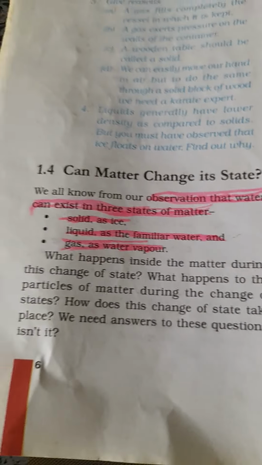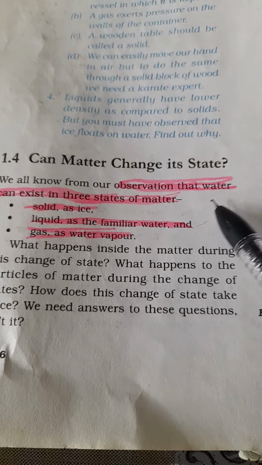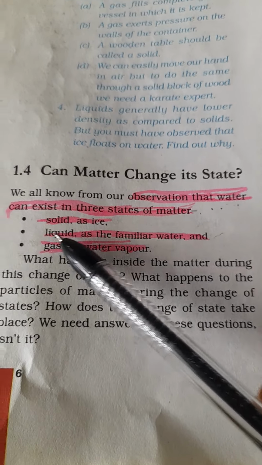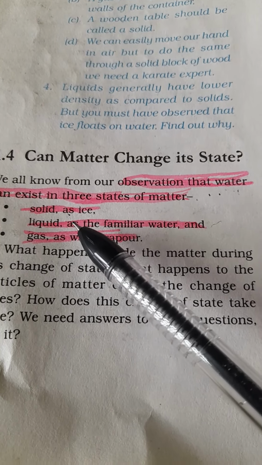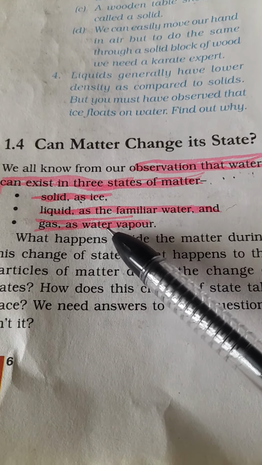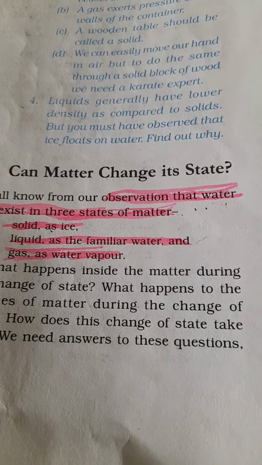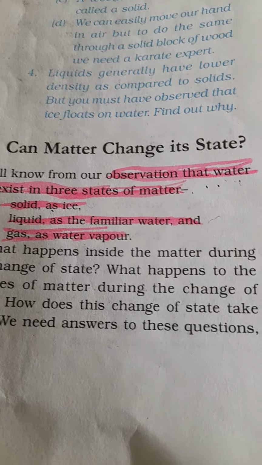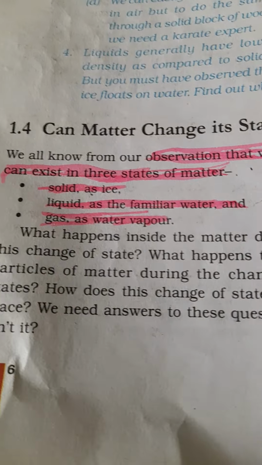Okay, now today we will learn about concept 1.4: can matter change its state? You know that water can exist in three states of matter. What are they? First is solid. How does water exist in solid form? It exists as ice. Then the liquid form: you know that you drink water at home, that is the liquid form. And the gas form is water vapor. When you boil or heat water, you can see smoke, fumes coming from it. That is called water vapor.